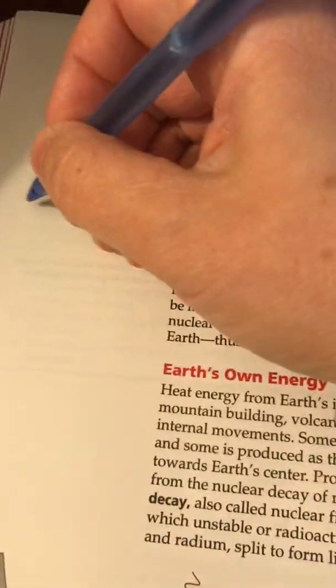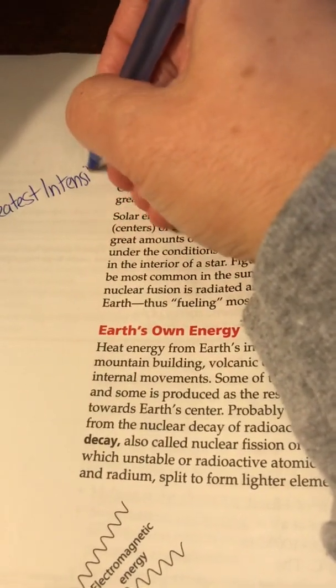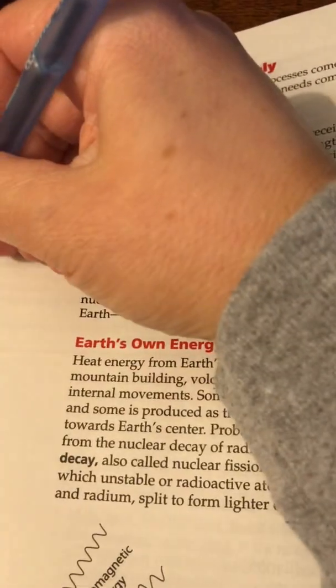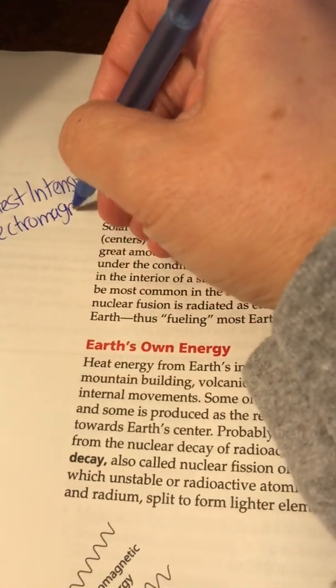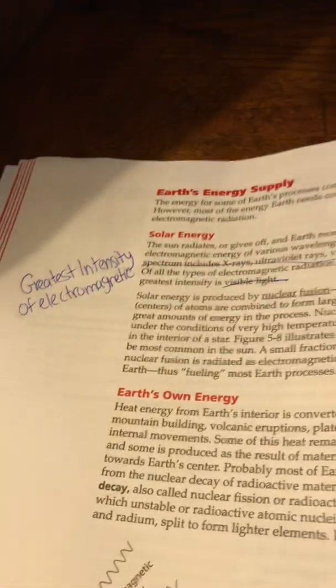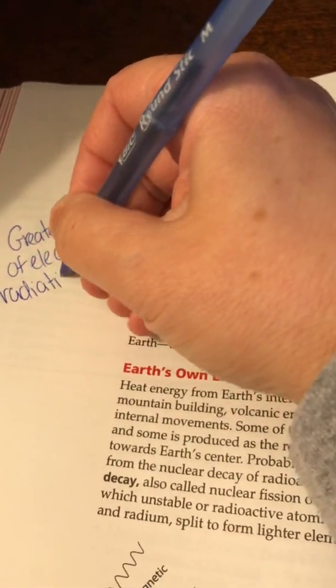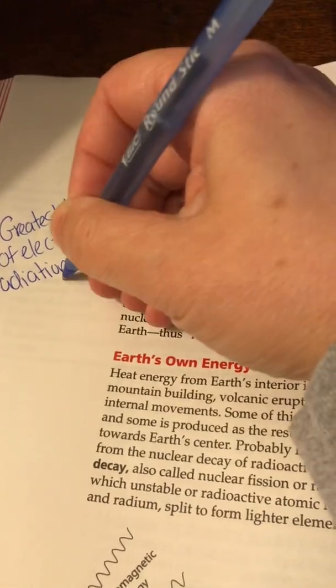So, the greatest intensity of electromagnetic radiation is visible light.